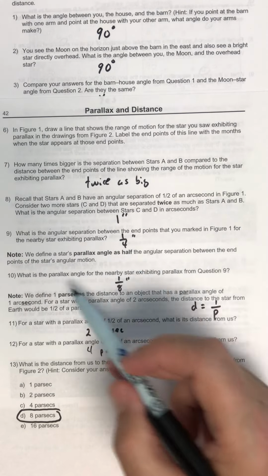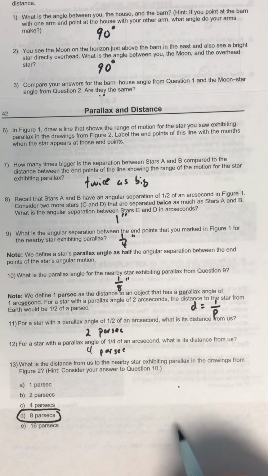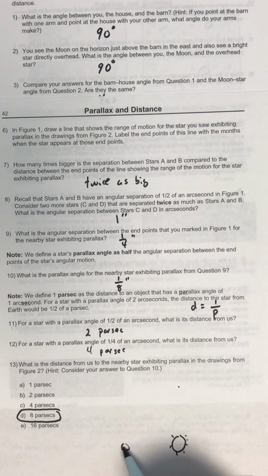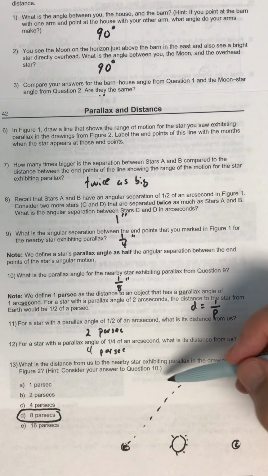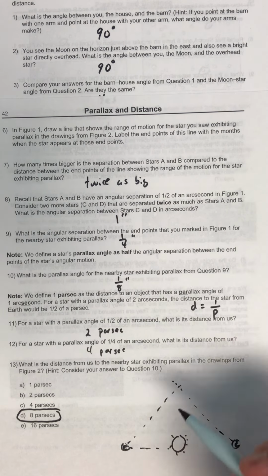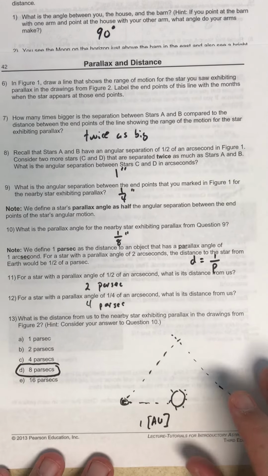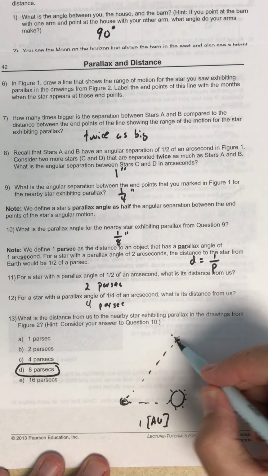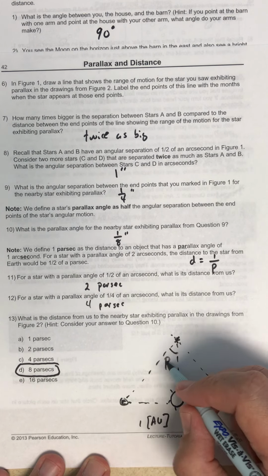And just to remind you why it is 1/2 of the angle, I'm seeing some star from points of view of Earth that are separated in its orbit by 1/2 of an orbit around the sun. So this side of the triangle is 1 AU. That's the distance to our happy little star. And that is the parallax angle.